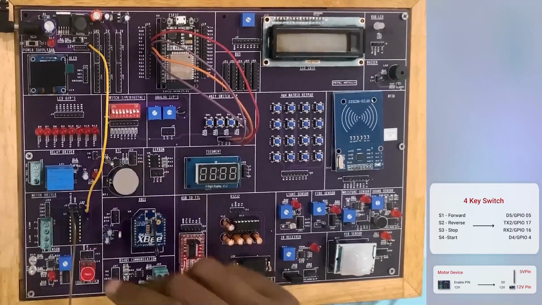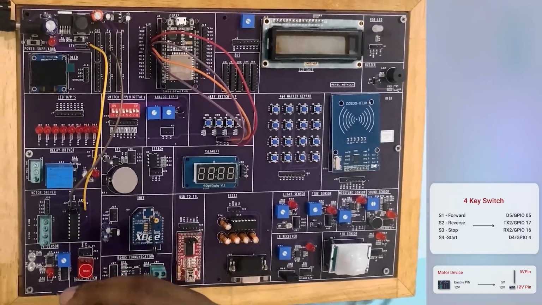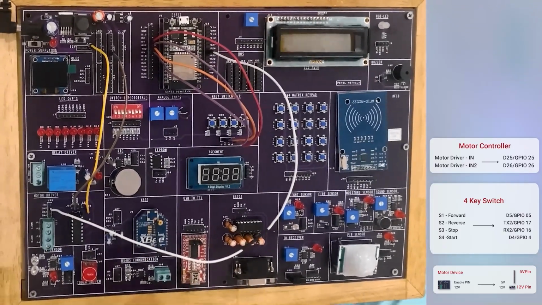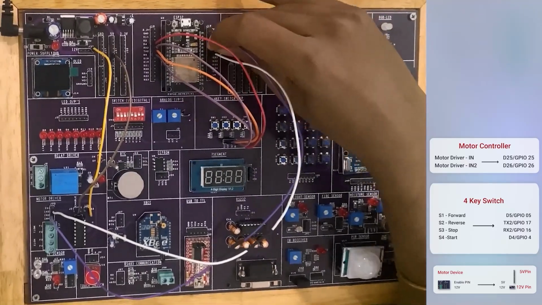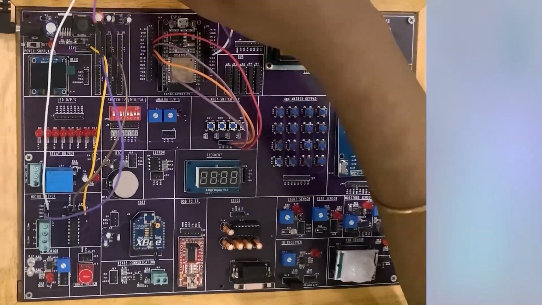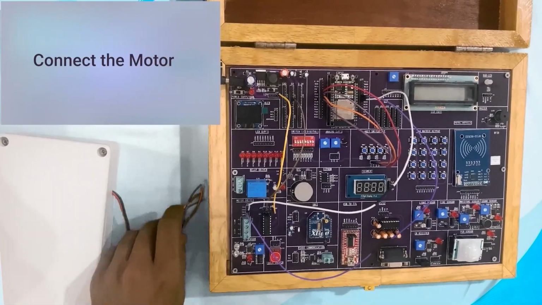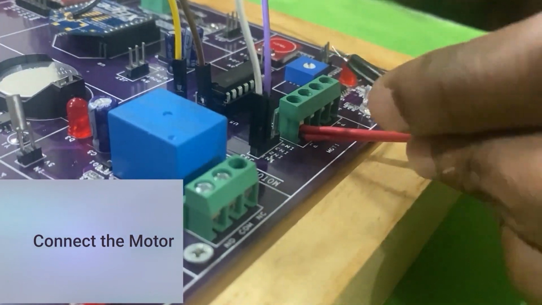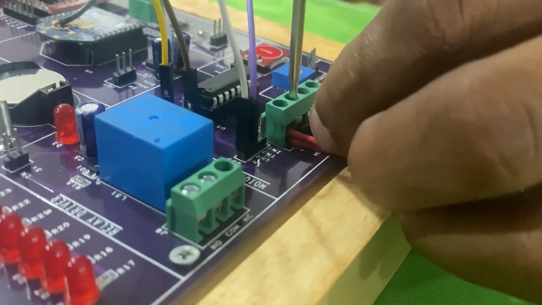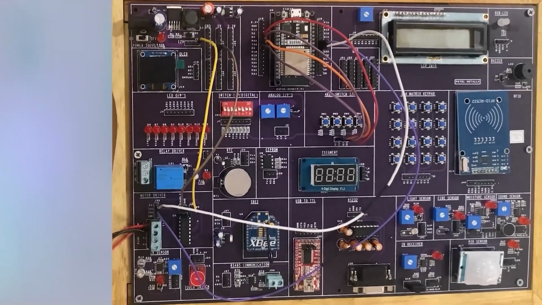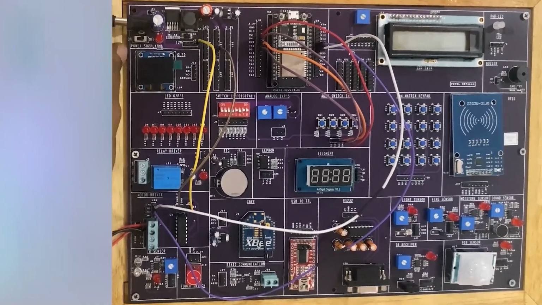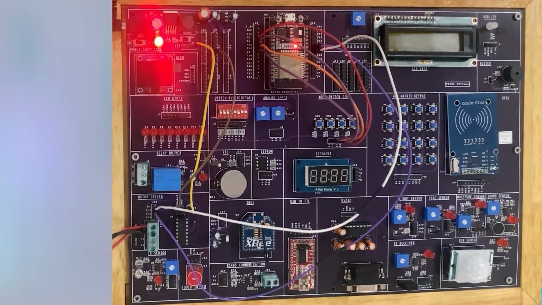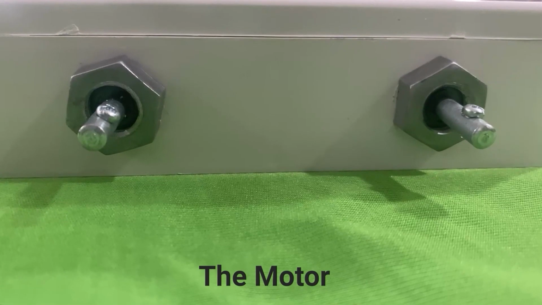Connect the selected output motor driver to the 5 volts for enable pin and 12 volt for 12 volts pin. And the IN1 pin to GPIO 25 pin, and IN2 pin to GPIO 26 pin. Power the IoT kit by connecting the adapter. Now press the assigned 4-key switch for the desired function in the motor controller.